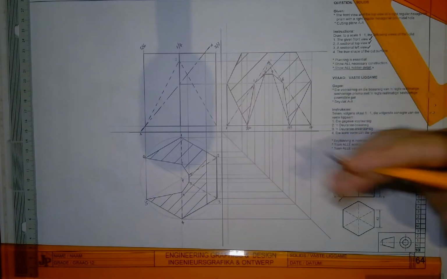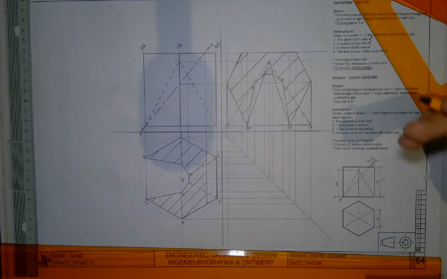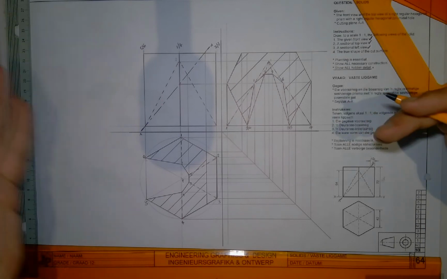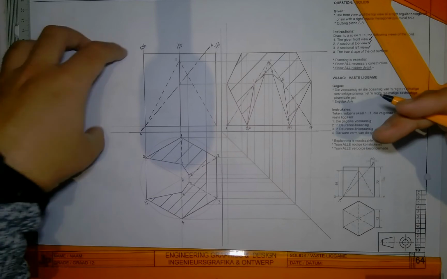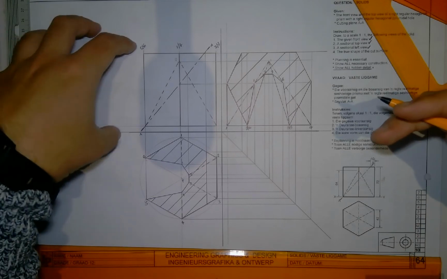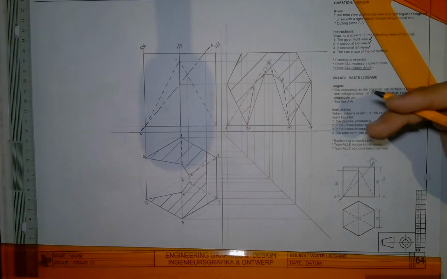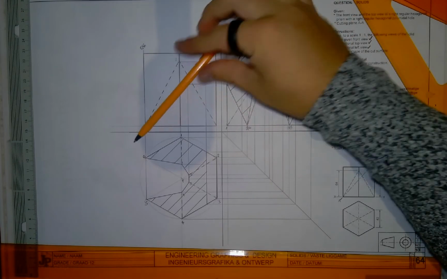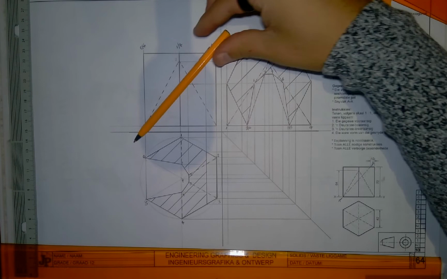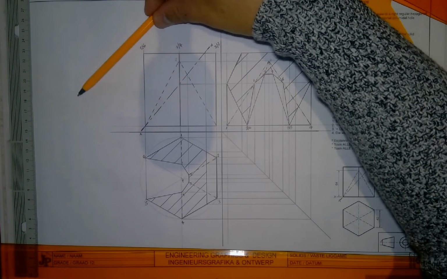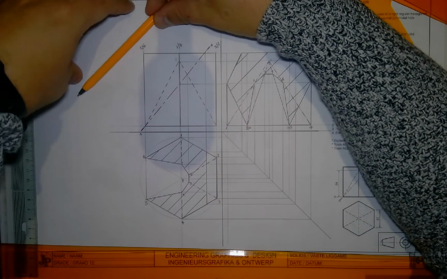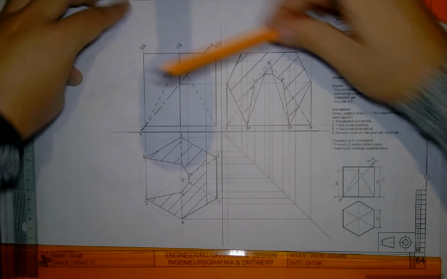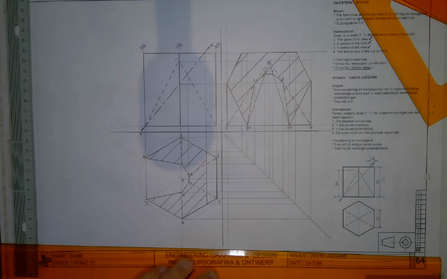There are 2 different methods to doing this, okay? But because you've got so much space on this side, this is then the best option. Now, one of the methods is, you see my AA line over there. You will then draw a line parallel to it, and then draw your true shape over there, okay? But now because we've got this, we can just do it in a different way.